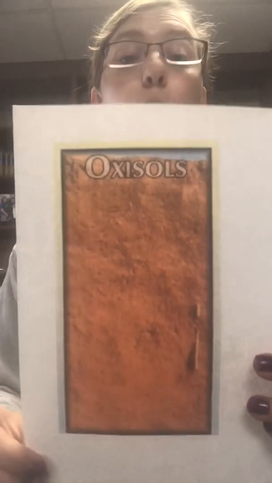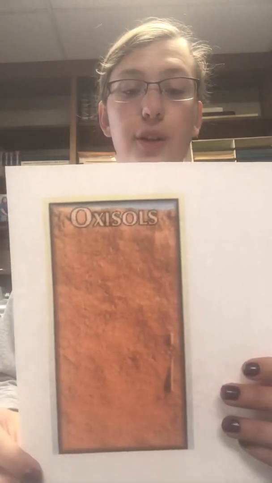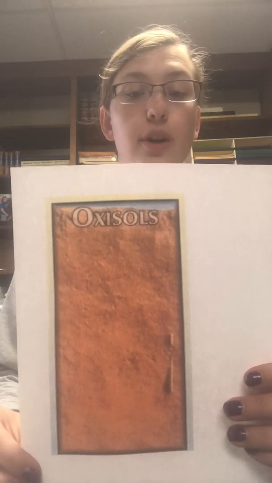Our last old soil order is oxisols, which is actually the oldest soil order. Its common suborder is torrox.